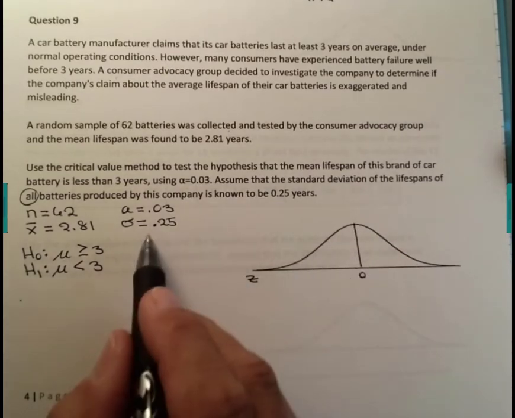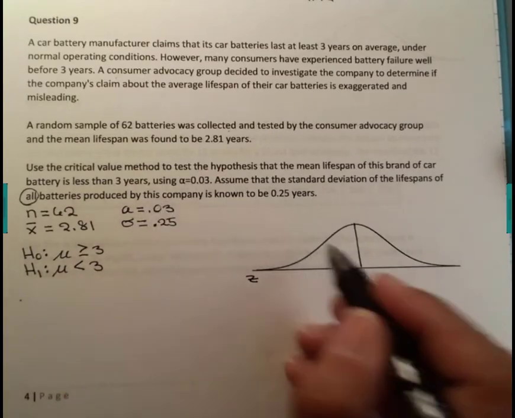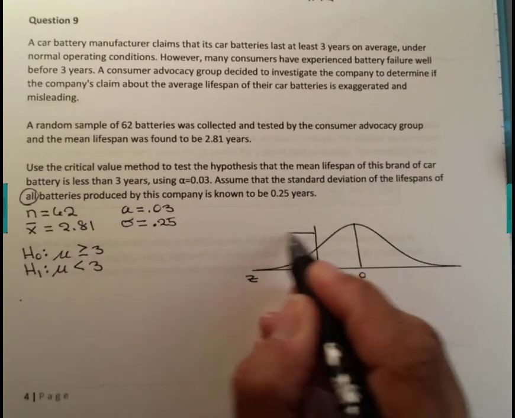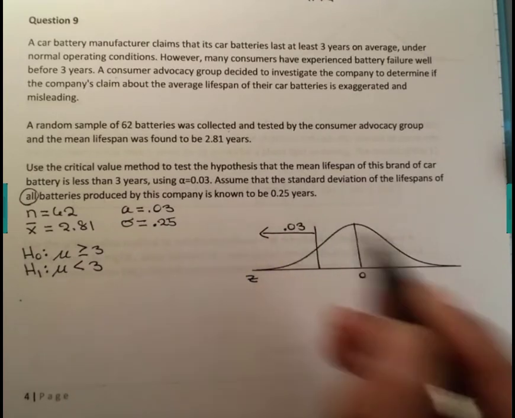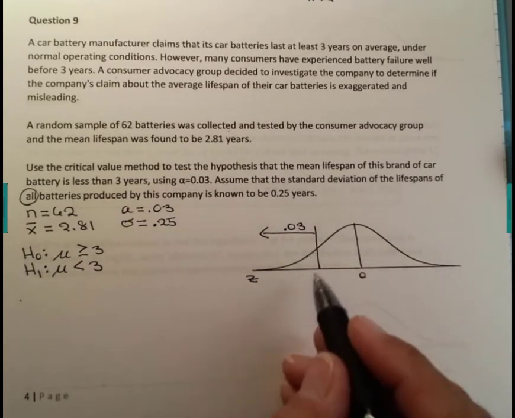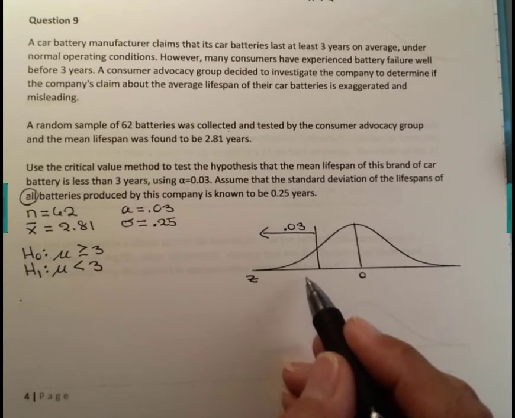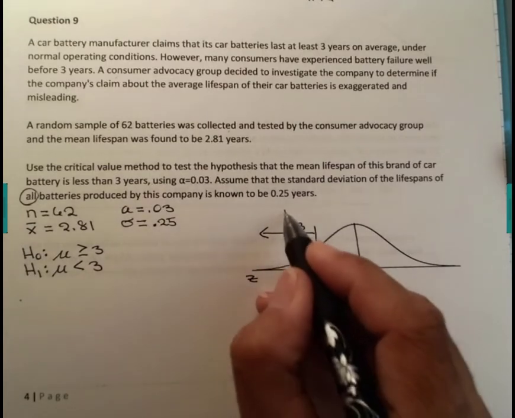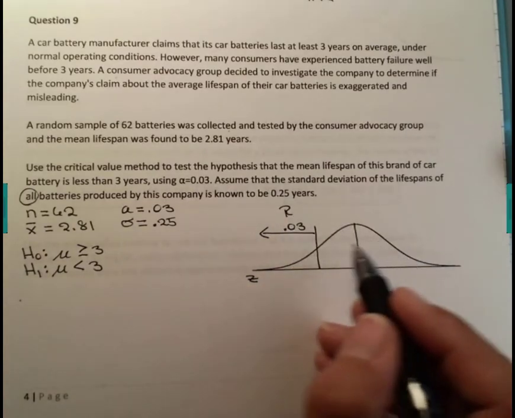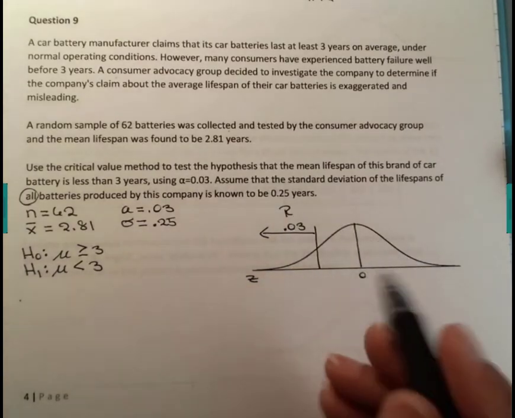So what do we know? Well, we know this area right here. We know this rejection area is going to be 0.03. That's going to be my rejection area. This right here is my critical value of z. I don't really know what that's going to be yet, but I can look it up. I can find out what it's going to be by looking up that 0.03. I'm going to say this is my rejection region. Let's go ahead and find that 0.03.